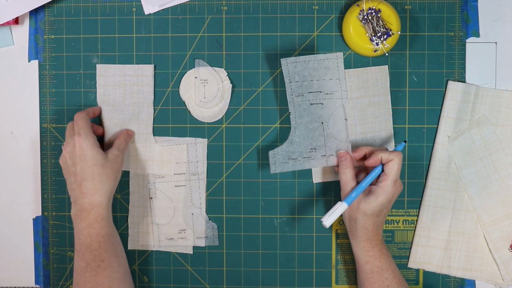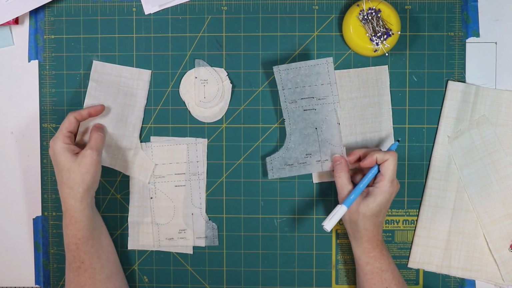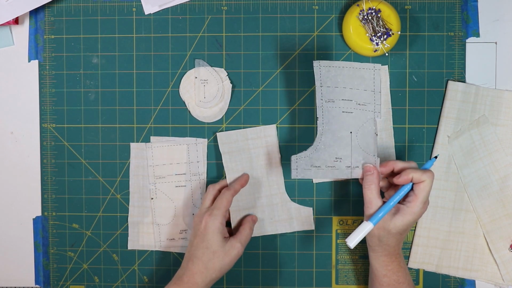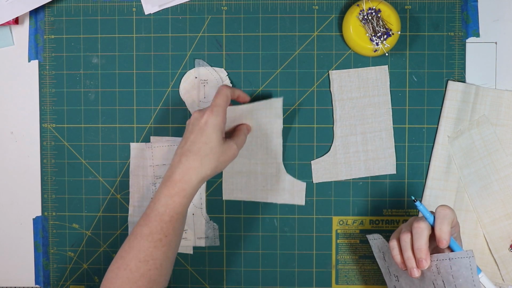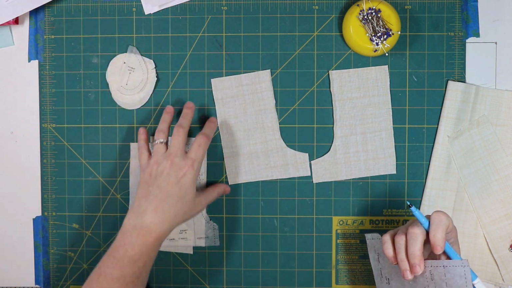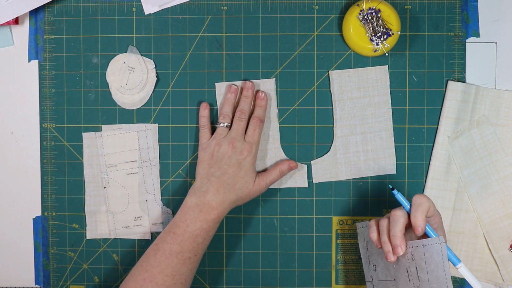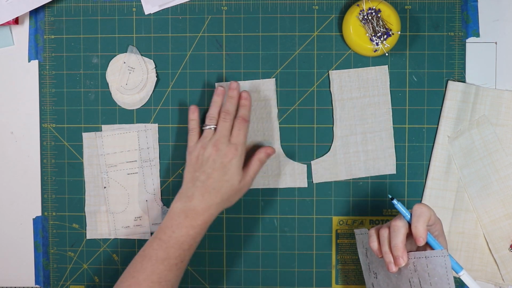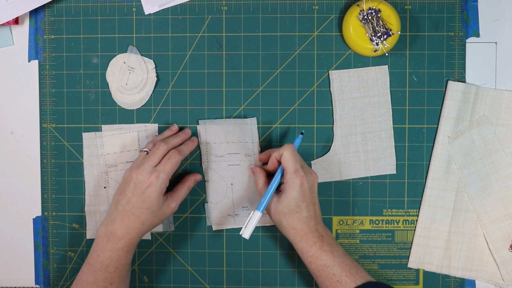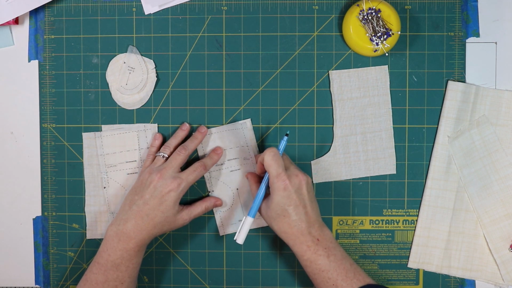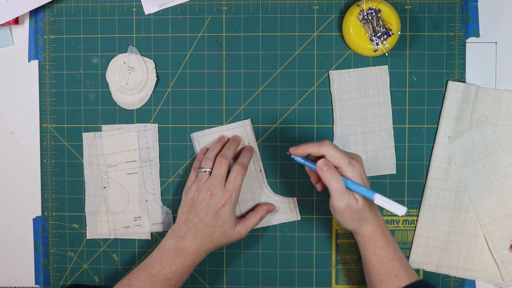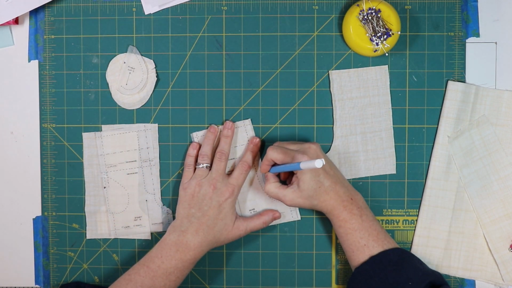Now the nice part is, remember, our pattern pieces are tracing paper, so we can see through them. So when I pull up the other side, remember when we cut in 2 layers, we have one that matches the pattern and one that's reversed. I can lay the pattern piece over it upside down, and I can still see to mark that half.